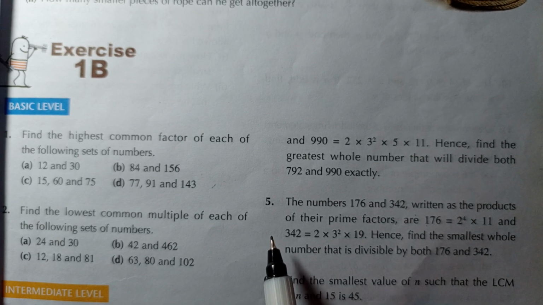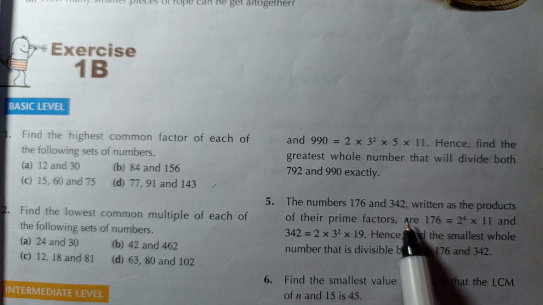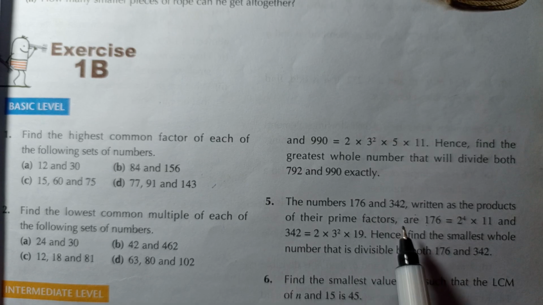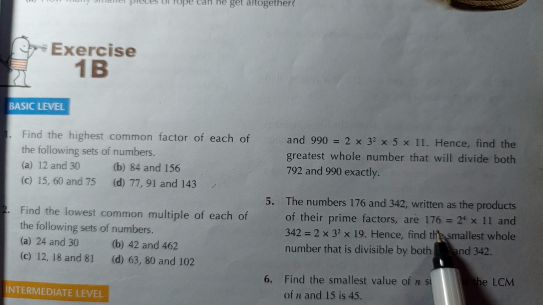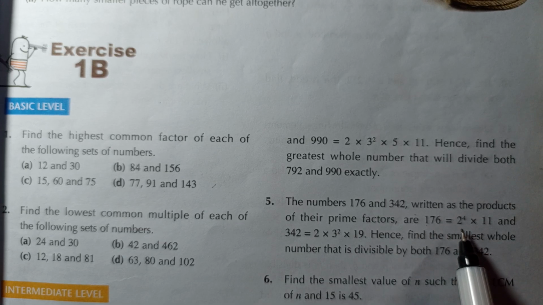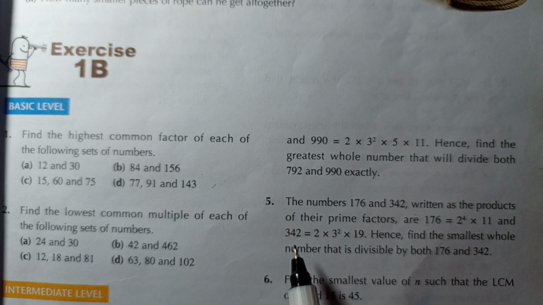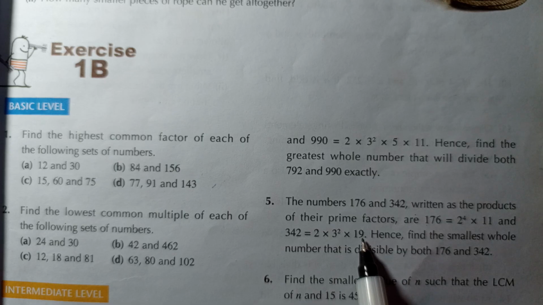Dear student, now read question number 5. The numbers 176 and 342 are written as the product of their prime factors. Here are again two numbers, written in the form of their prime factors. 176 is written as a product of prime numbers: 2 raised to power 4 multiplied by 11, and 342 is 2 multiplied by 3 raised to power 2 multiplied by 19.